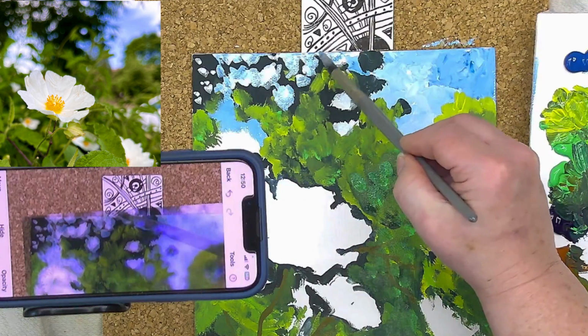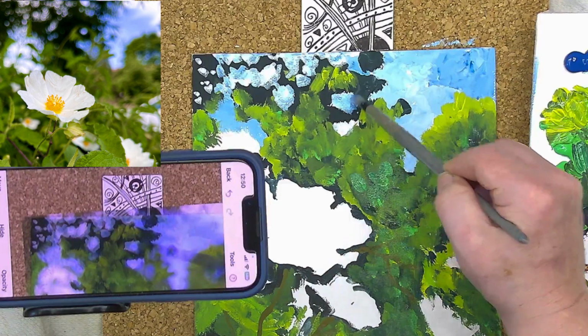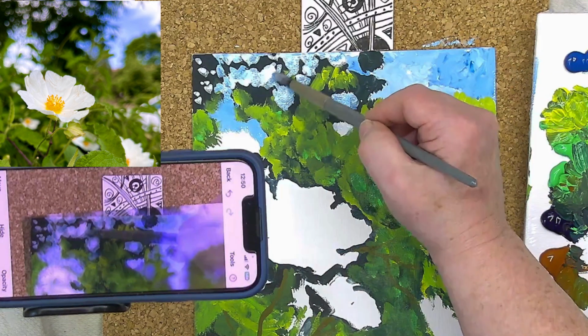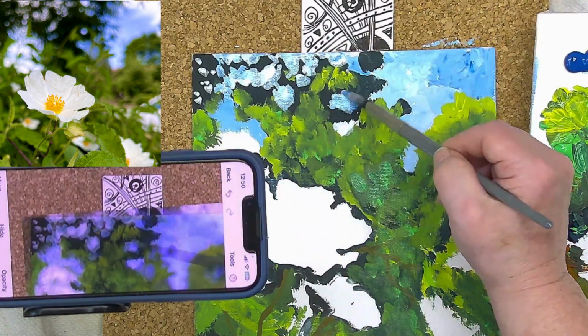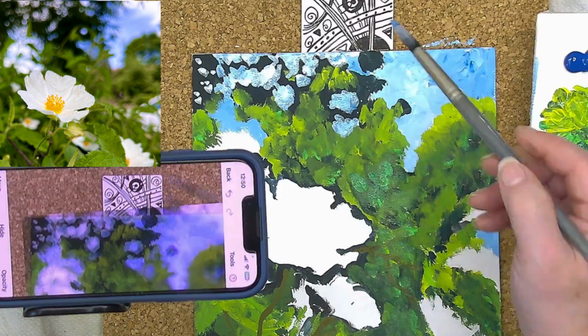I like that. If it is too transparent because you put too much water in, just let it dry, add a little bit more paint. I mean, really, there's nothing that you can do to this that will ruin it forever.